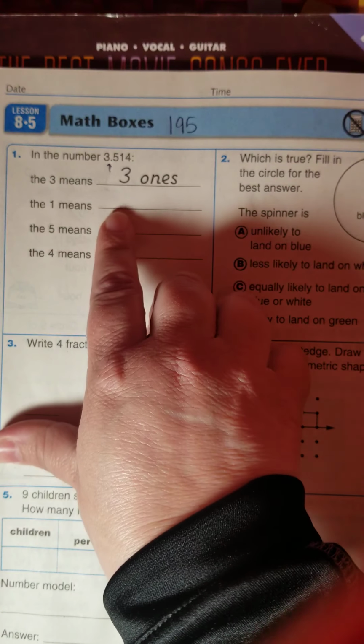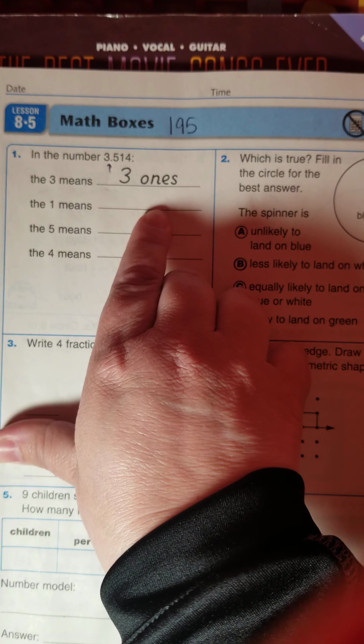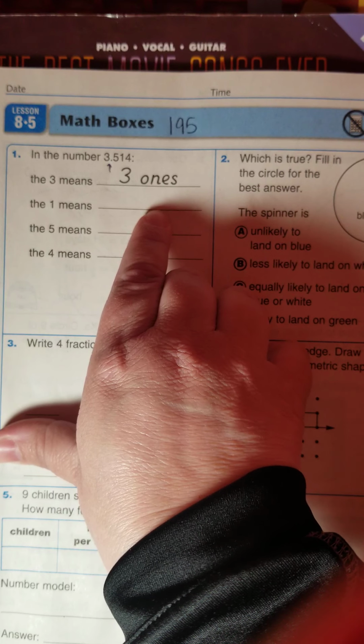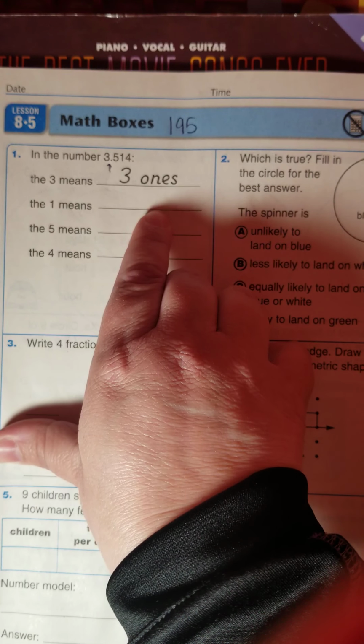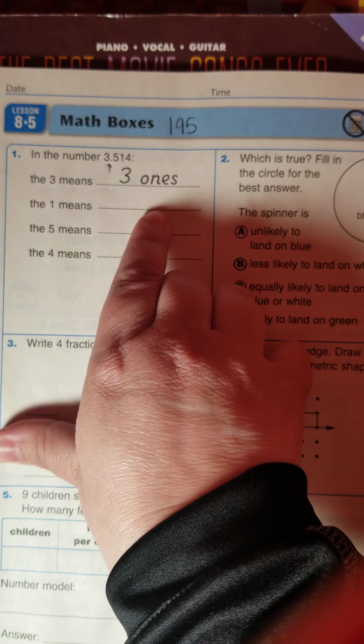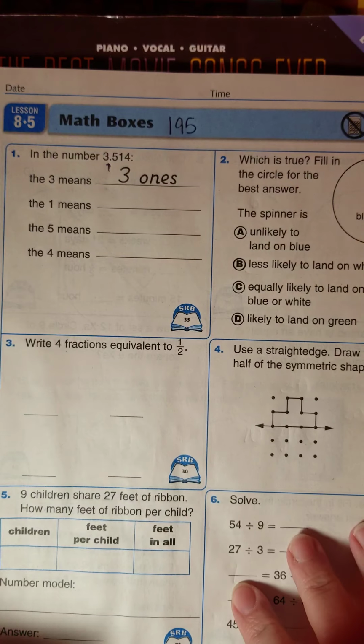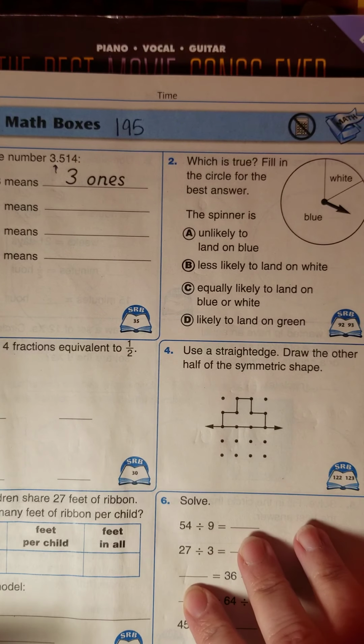So that 1 means 1 what? Is it a tenth? Is it a hundredth? Is it a thousandth? Some of you may have even gotten back your decimal place value book in your goodies. If you have that, you might want to dig that out and refresh your memory. So give that a try. We'll go over those in the next video.